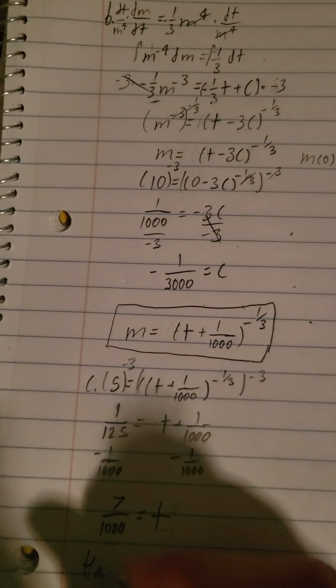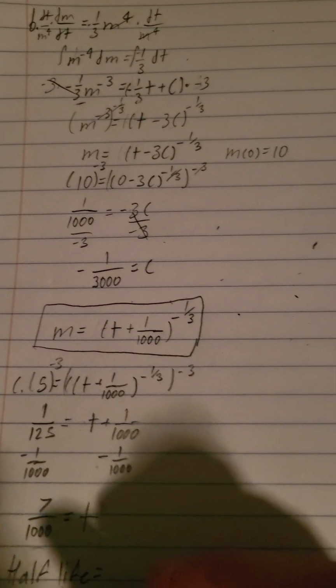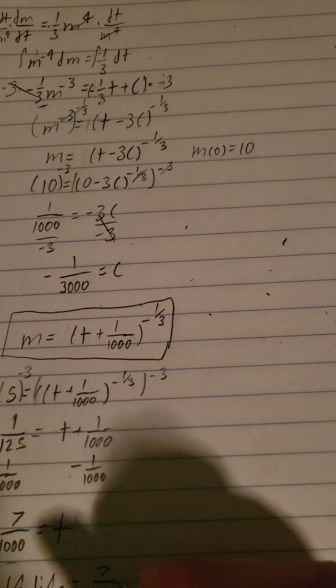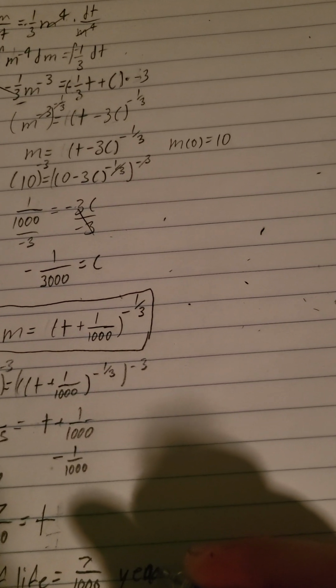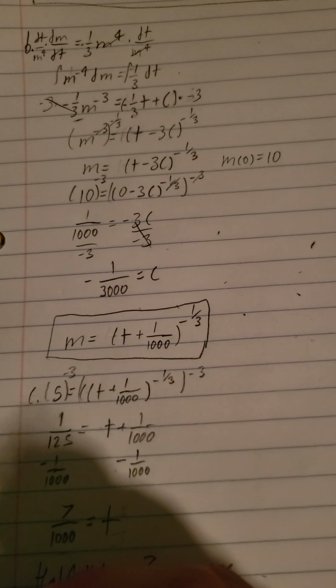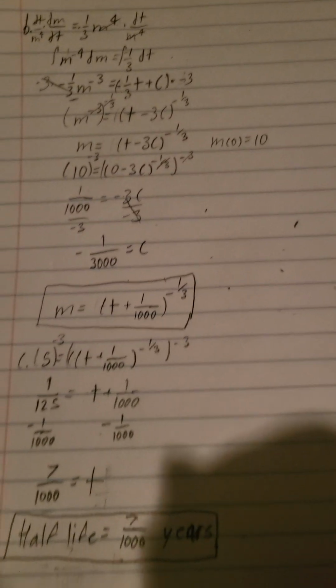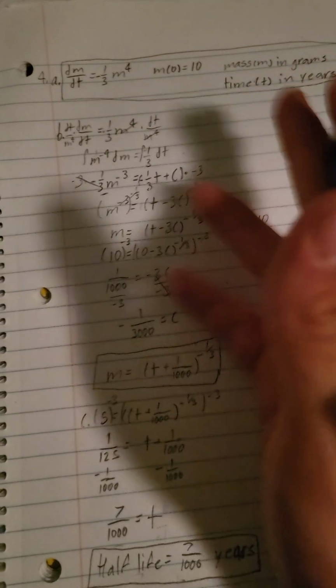So half-life equals 7 over 1,000 years. There we go. That's better. That was my problem.